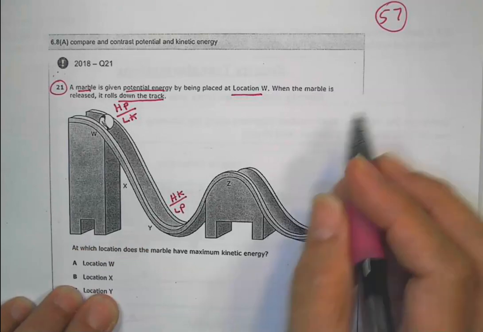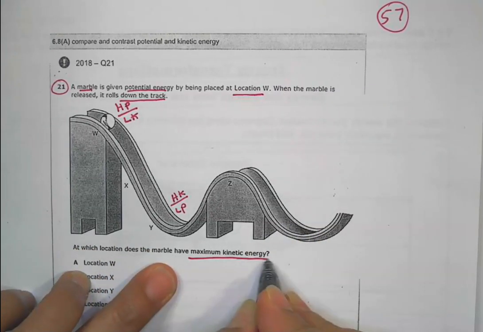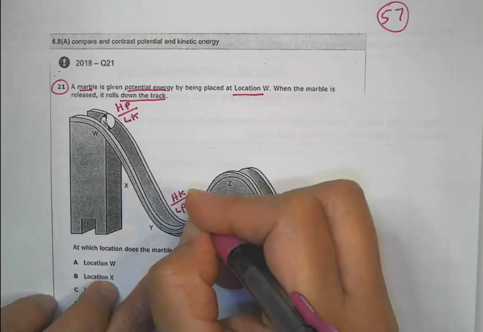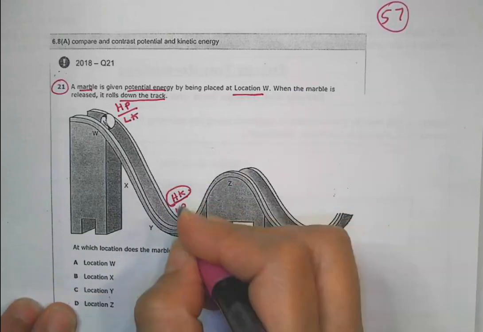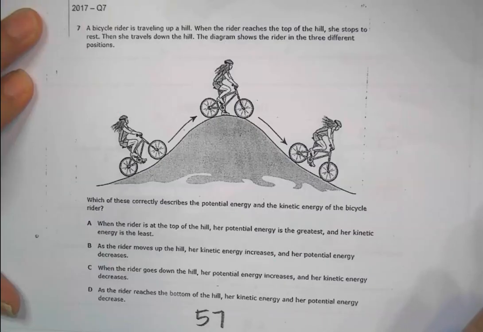So let's look at the possible answers. At which location does the marble have the maximum kinetic energy? Where did I put my maximum or my greatest or highest kinetic? It's going to be right here. Okay, so then I'm going to choose location Y.